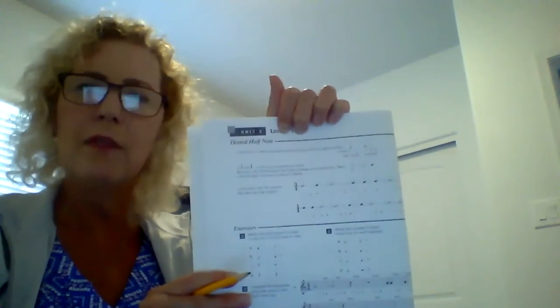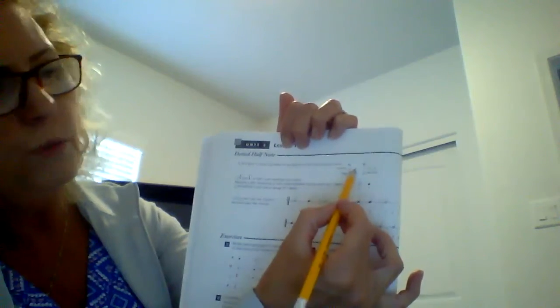So I want you to think of it this way. If a half note is already worth 2, what's half its value? It's already worth 2, and if I want half of 2, I'm going to take 1 away. How many beats is the dot going to get?